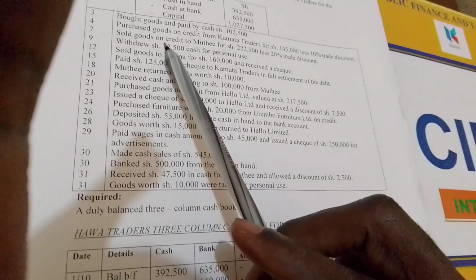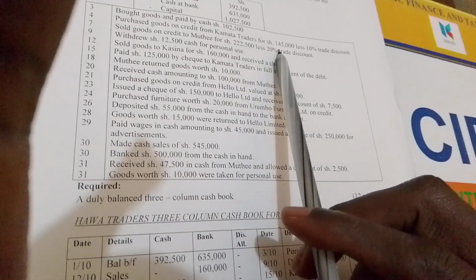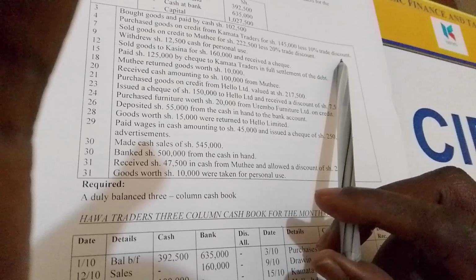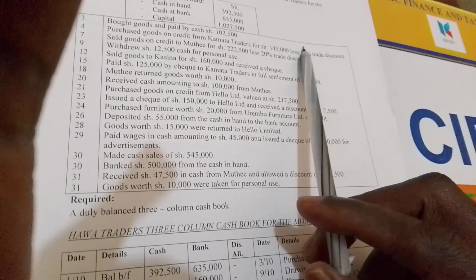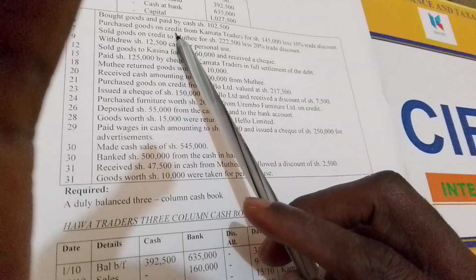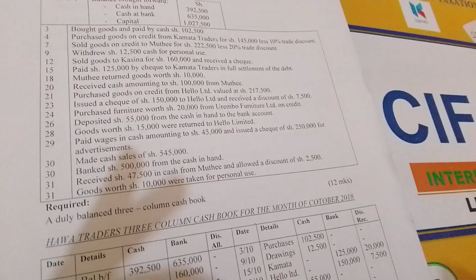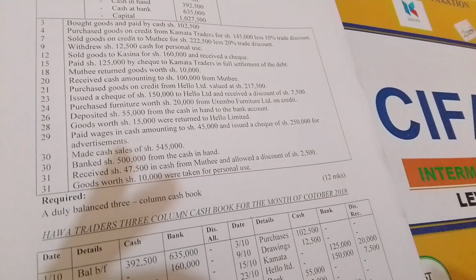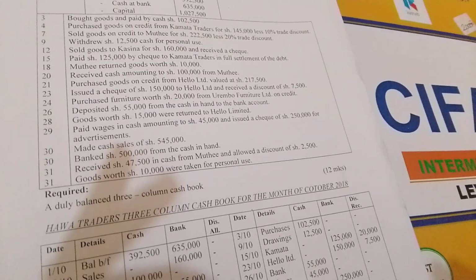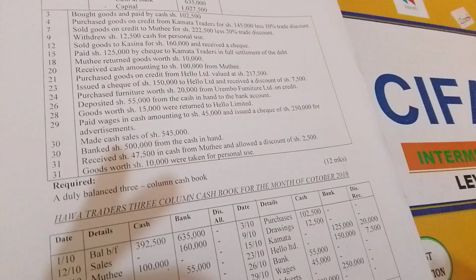Date 4, we are told purchased goods on credit from Kamata traders for shillings 145,000 less 10% trade discount. Now the first question again that we should ask ourselves is, since we have said that in the cash book we only record actual cash movement, either when we receive cash or check, or when we pay check or cash, is this transaction involving actual cash movement?